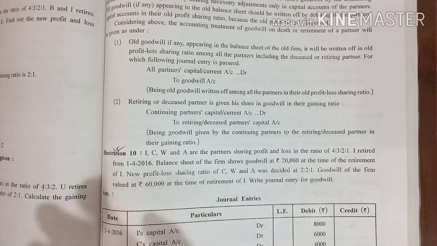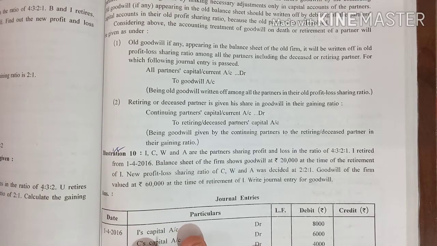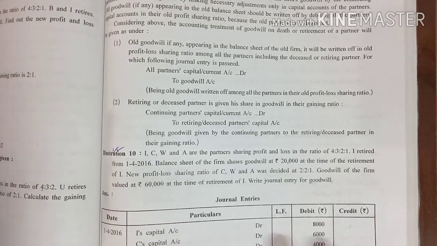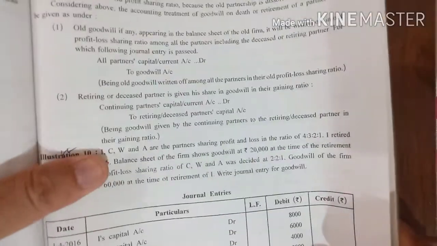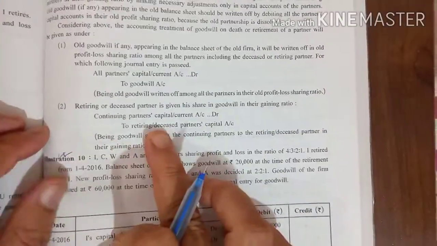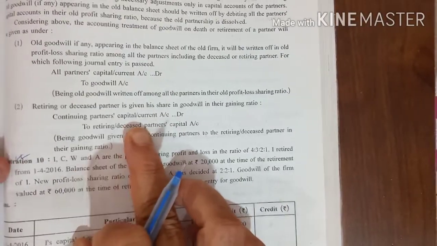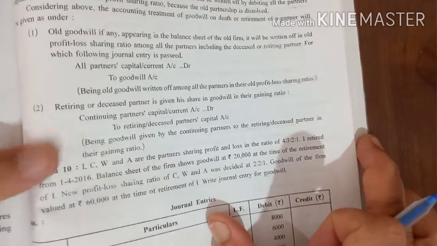Here it is very simple, the one thing you will keep in mind: the one who is leaving or going to retire, his capital account will be credited, and those who are existing or continuing the business, their capital account will be debited. This is a very simple accounting treatment of the goodwill in this chapter. Continuing partners' capital accounts will be debited, the retiring partner's capital account will be credited.